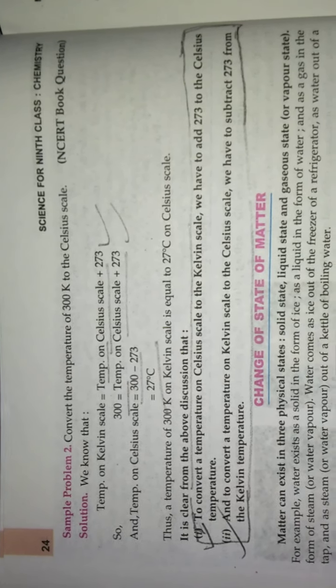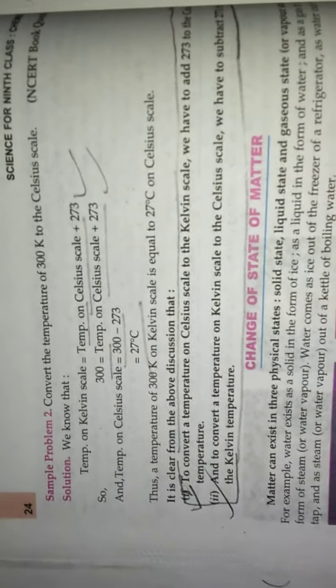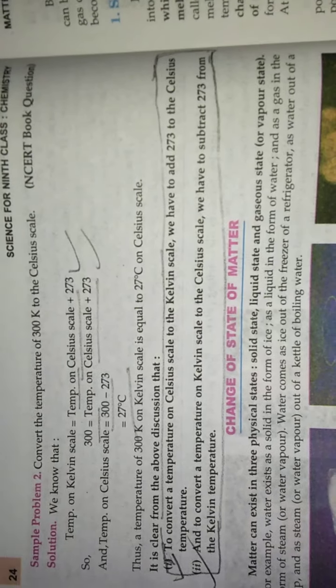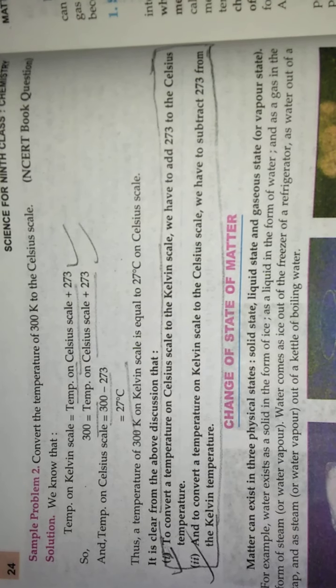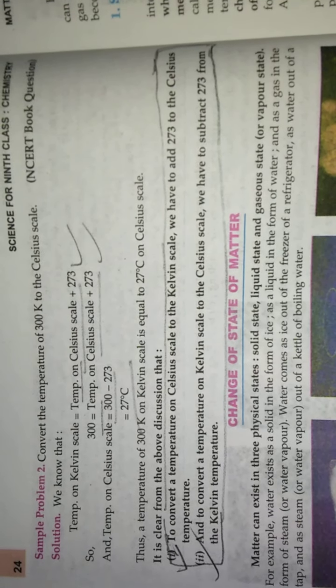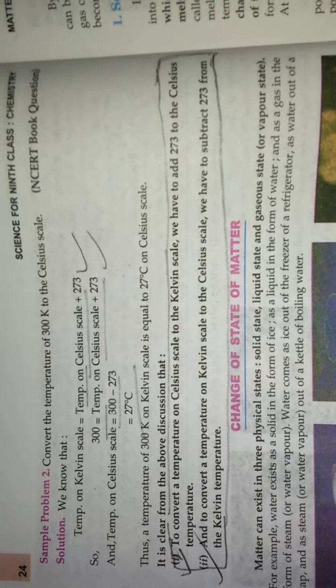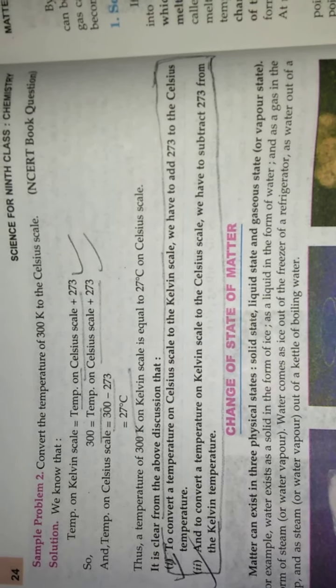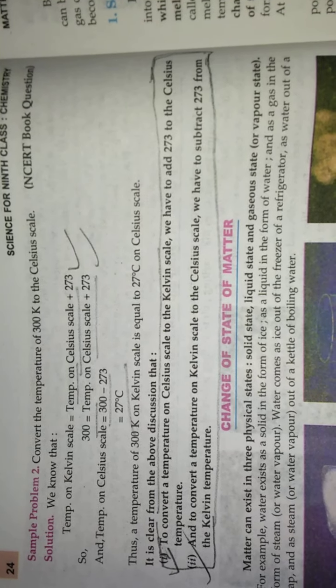Now you understand that to convert a temperature on the Celsius scale to the Kelvin scale, we have to add 273, and when we do the reverse, converting a temperature on the Kelvin scale to the Celsius scale, we have to subtract 273 from the Kelvin scale.